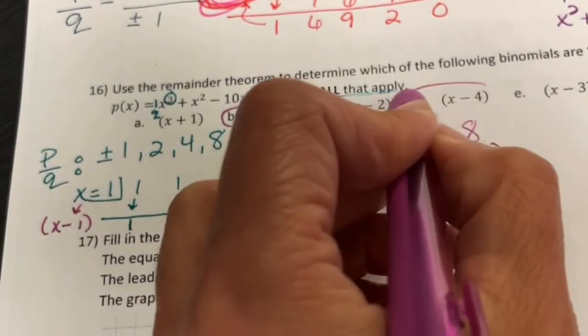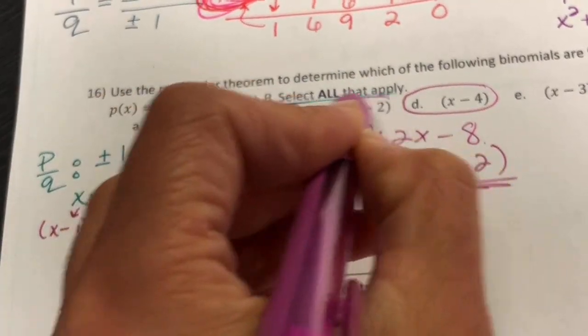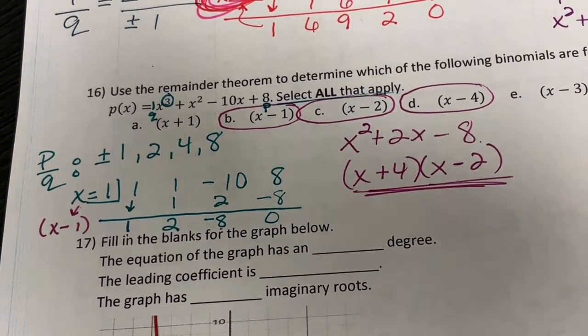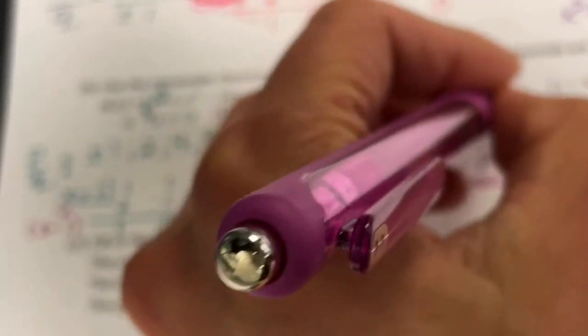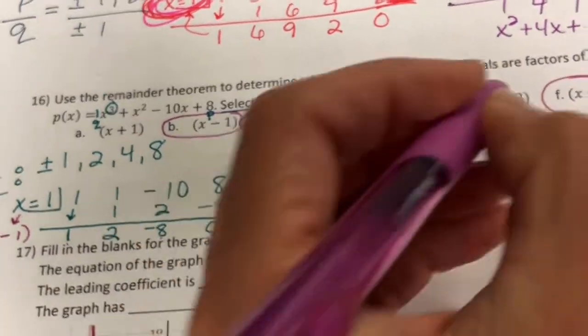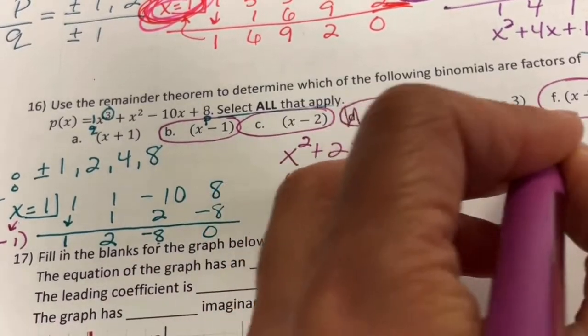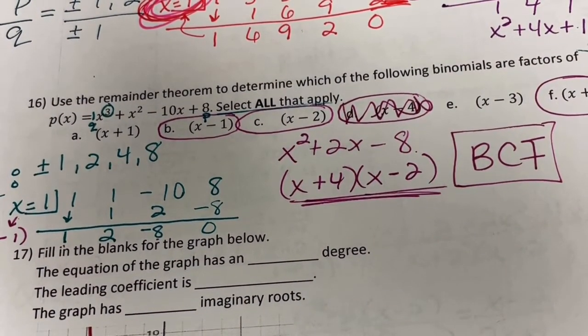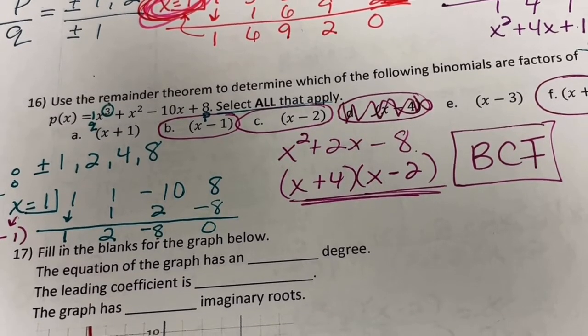So D was one of them, and C was one of them. So B, C, D. Oh, not D. That's an x minus 4. F. B, C, F. My bad. Oh my gosh, I even wrote it plus 4 and still circled the minus 4. So you guys aren't the only ones that do that. I do it too. That's why it's important to show your work. Sometimes we have a brain fart, like it's a real thing.